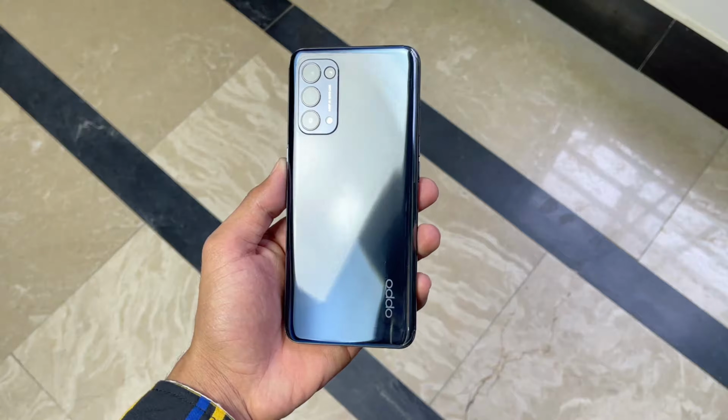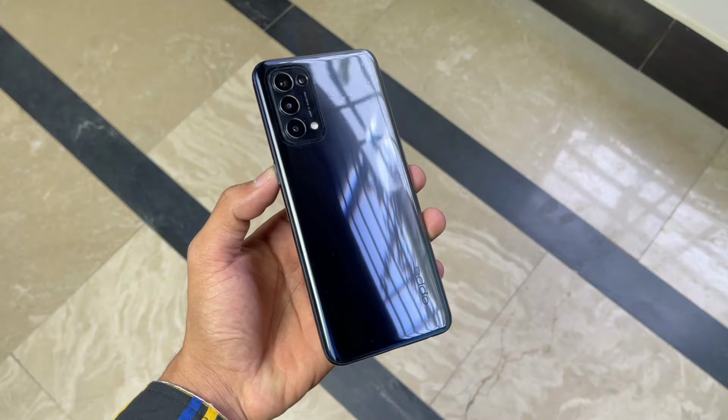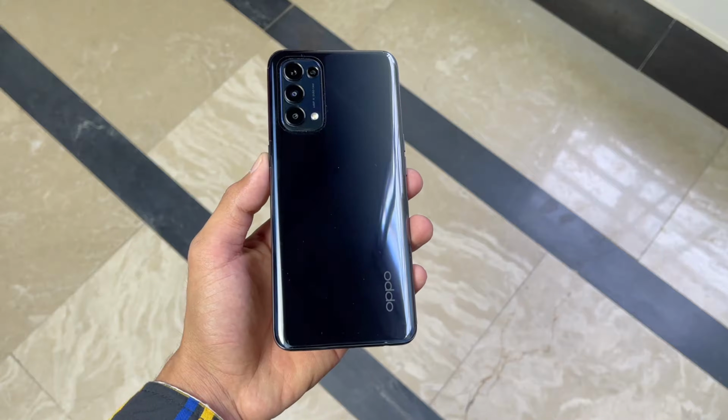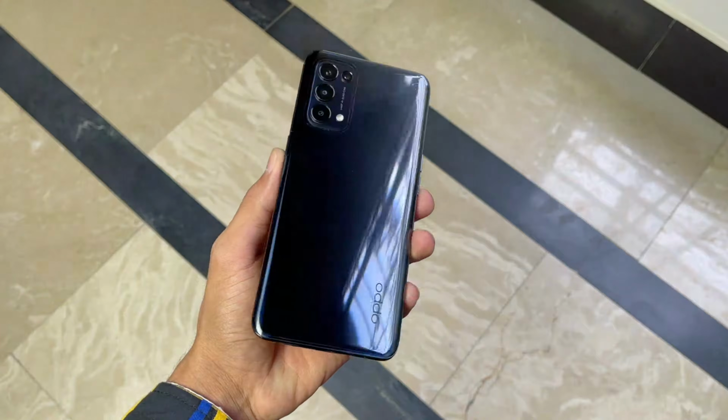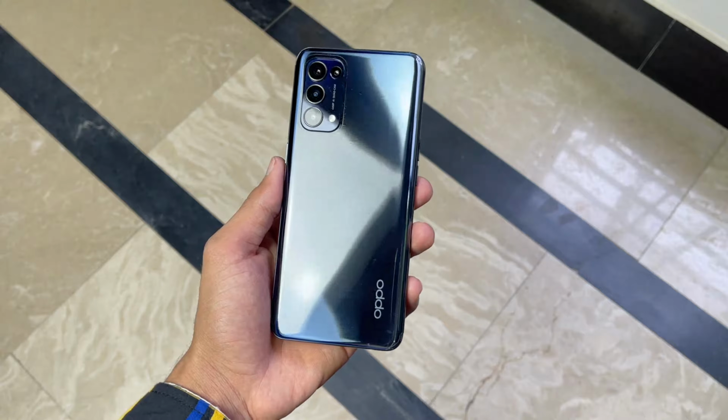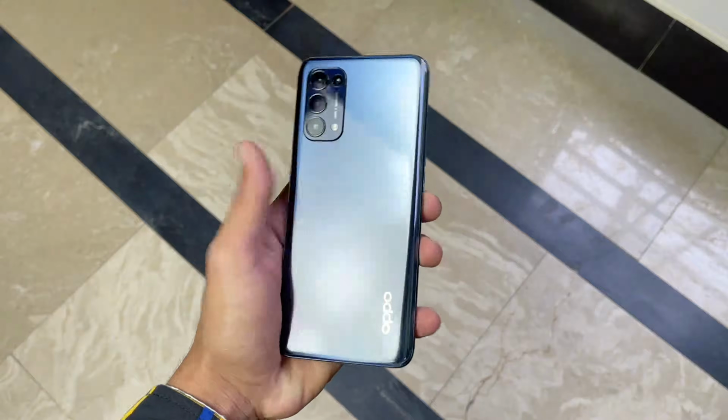Hey guys, it's time to do a camera test of the new Oppo Reno 5. This is a new mid-range phone from Oppo which costs around 60,000 PKR in the Pakistan market. So in this video I'm going to show you how the camera performance of the Oppo Reno 5 is.